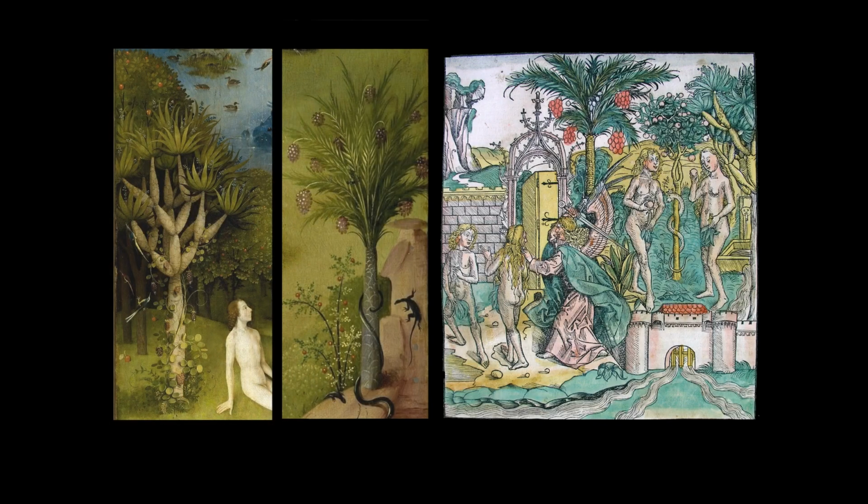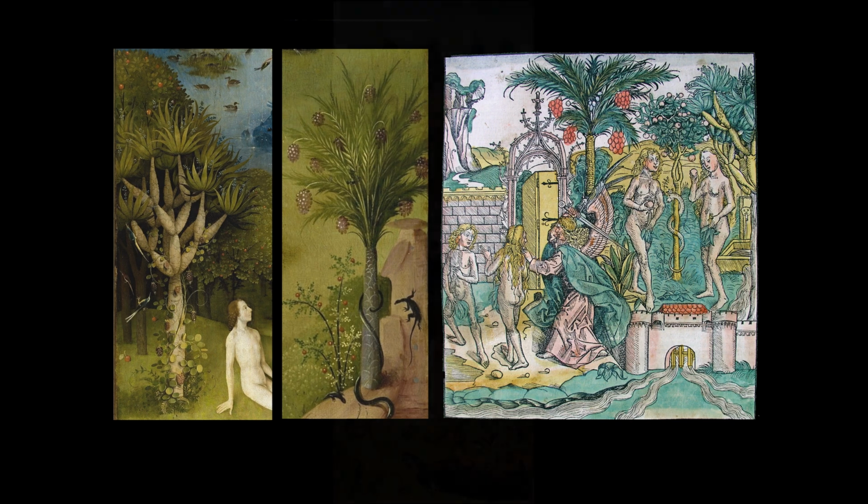These two trees from Bosch's Garden of Eden are obviously taken from a woodcut in the Liber Chronicarum. This woodcut depicts the expulsion from Eden, but it seems clear that Bosch was depicting Eden before the temptation and expulsion.